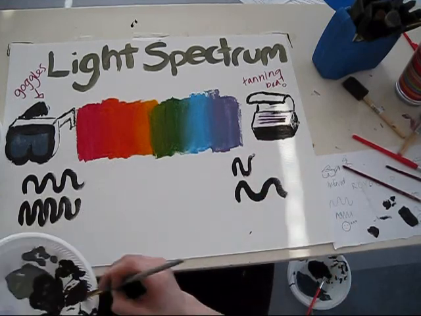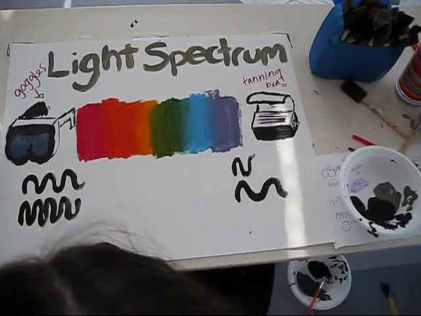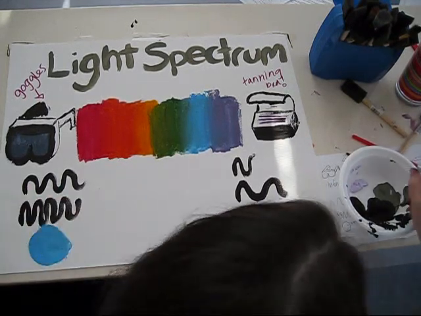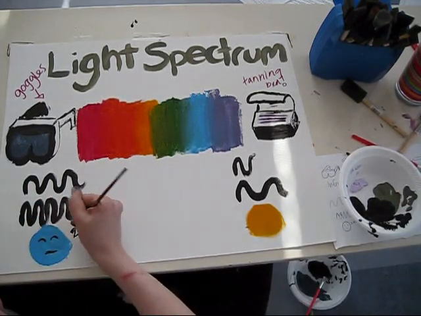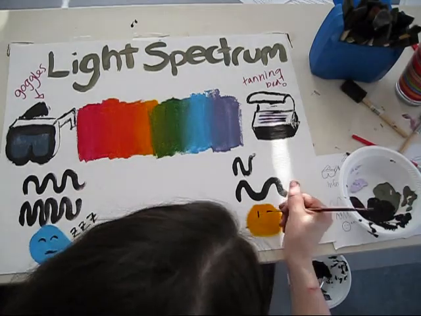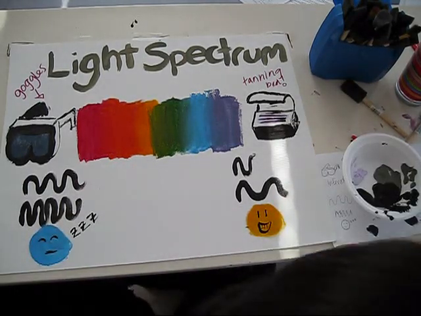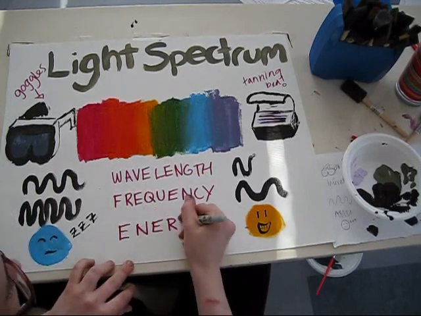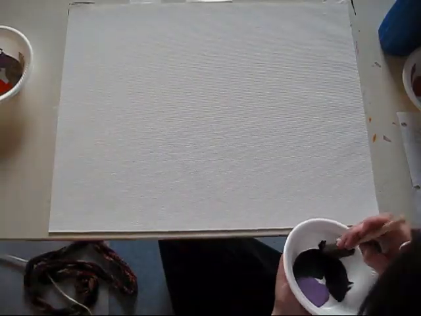The longer the wavelength, the lower it is on the light spectrum, the shorter on the top. The higher the frequency on the bottom, the lower the frequency on the top. The lower the energy on the bottom and the higher on the top. Wavelength, frequency, and energy is what makes up where a light is on the scale.